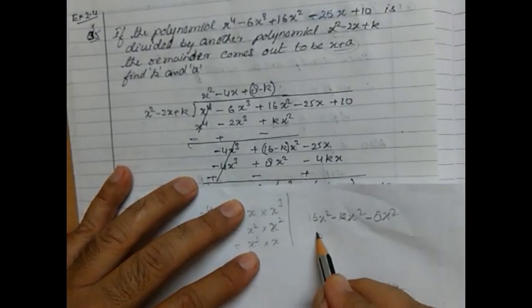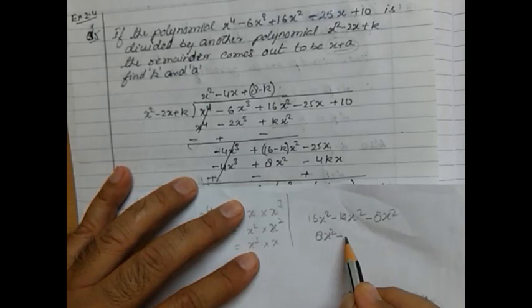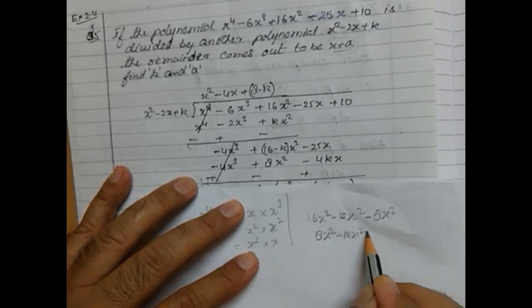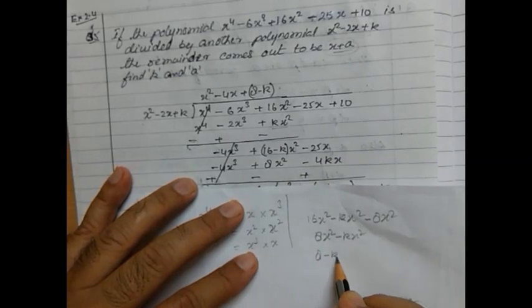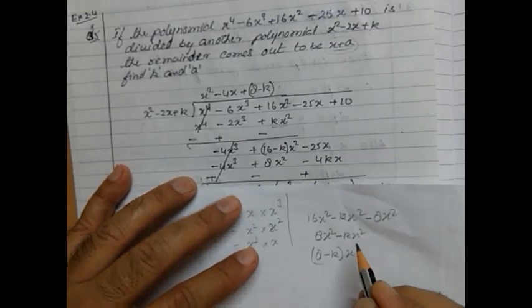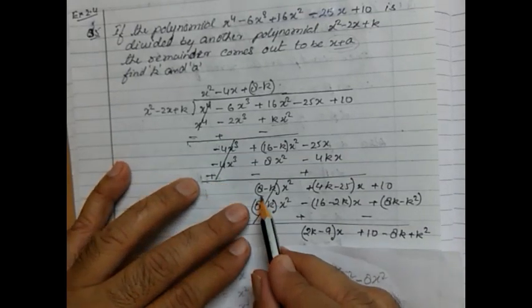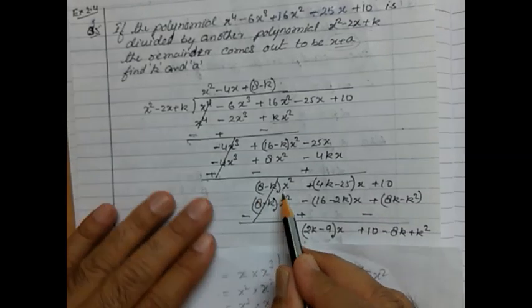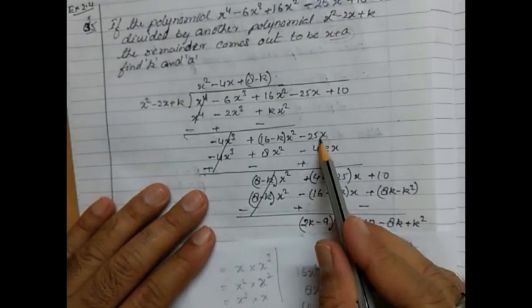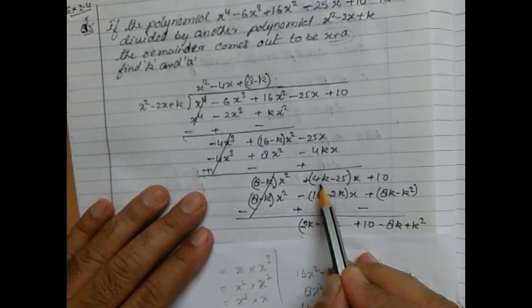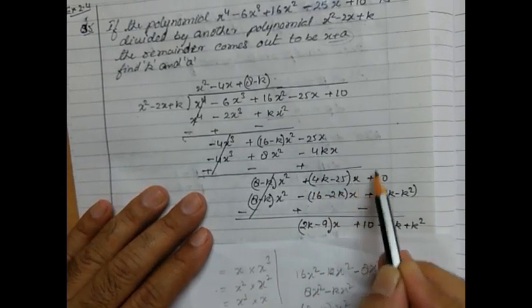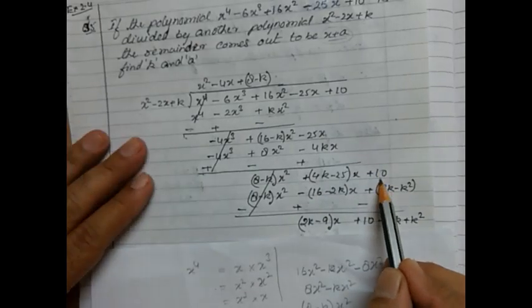So we will be left with what? 8x square minus kx square, and then we again take it as (8 minus k) with x square common. So here we are getting (8 minus k) x square. Now x will be taken common outside, and we will have (4k minus 25) x, and 10 here is being copied down.